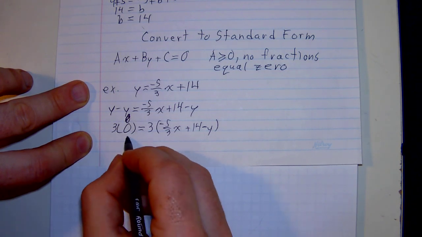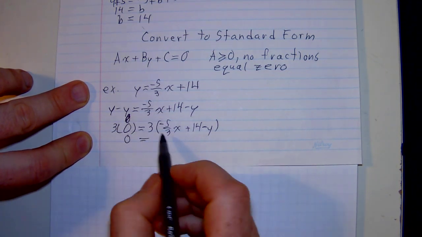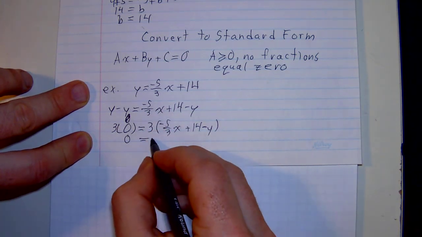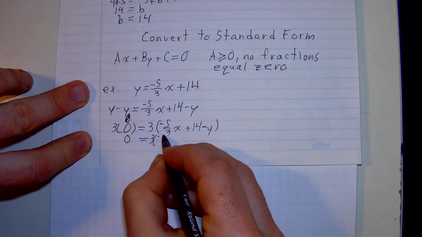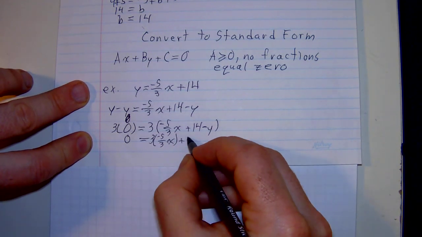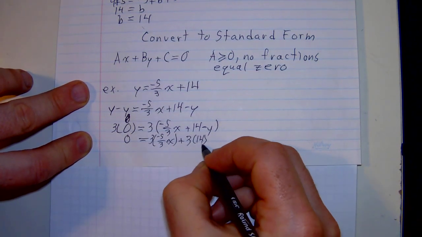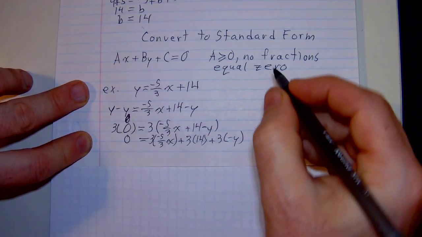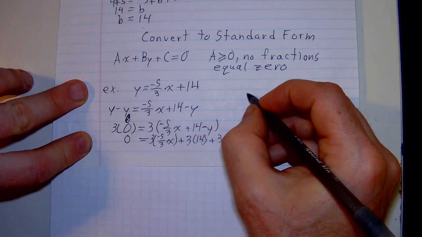So 3 times 0 is 0. Here we're going to do our distributive property. So 3 times negative 5/3 x, plus 3 times 14, plus 3 times negative y.